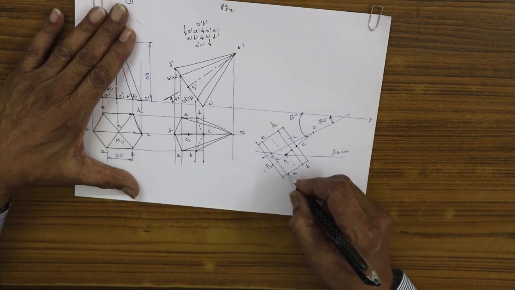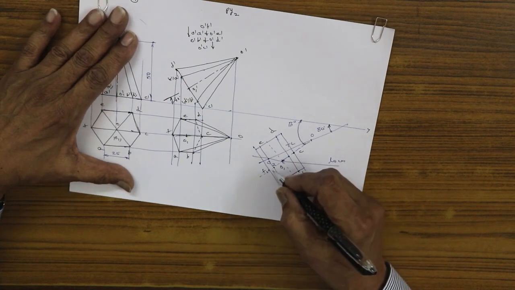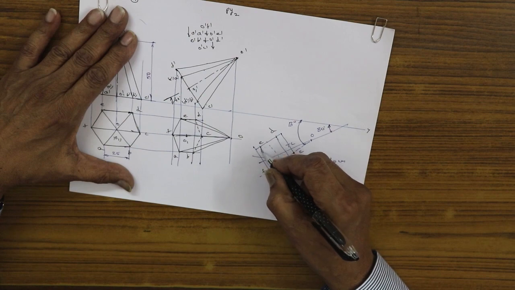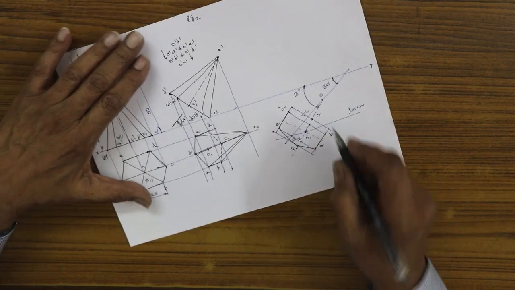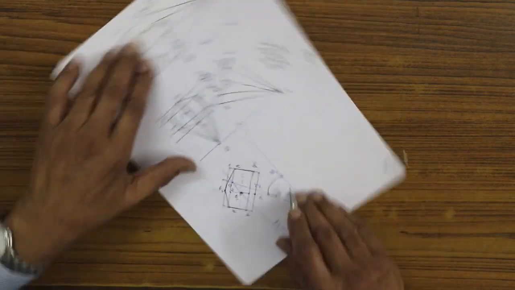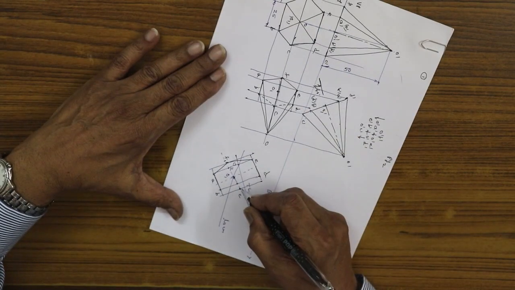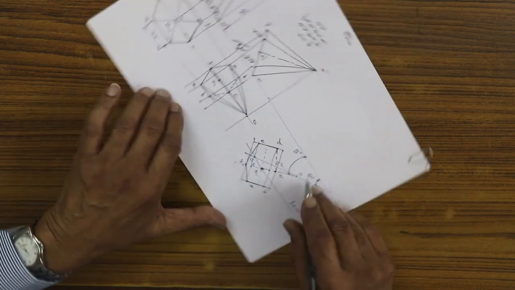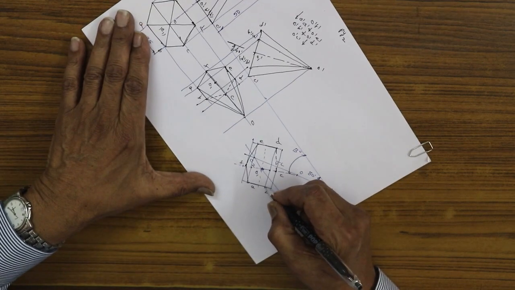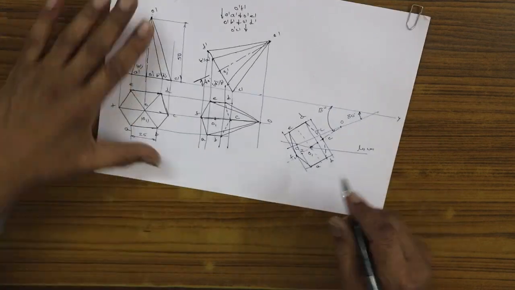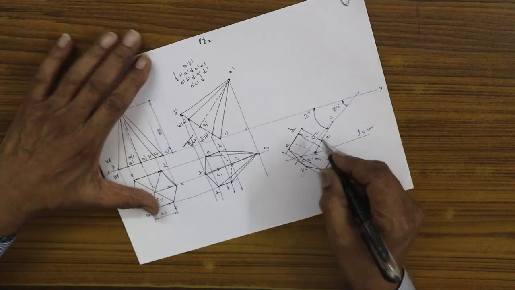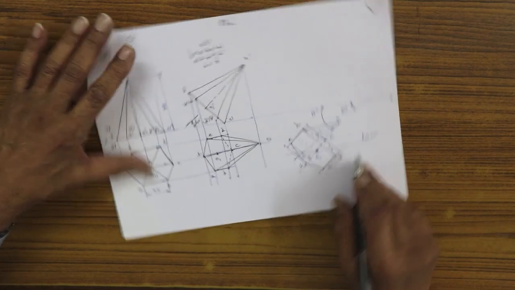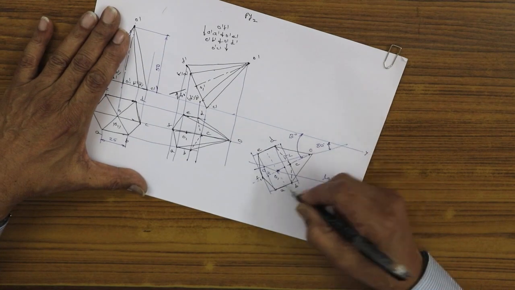AB, then AF is also visible, then FE, then ED, then we have this point O. But CD you can make out very clearly is a dotted line, then CB is a dotted line. Measure the point O, you get the point O already located here. Join them in order.